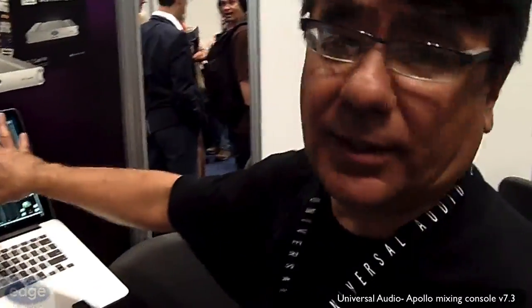The console is basically just all you need to control these inputs and outputs. That's the basic thing. It's not a lot of whistles and bells. The cool thing, as you know, with the Apollo is that you can do real-time UAD processing on the way in, and you can print it or you can monitor it, your choice.